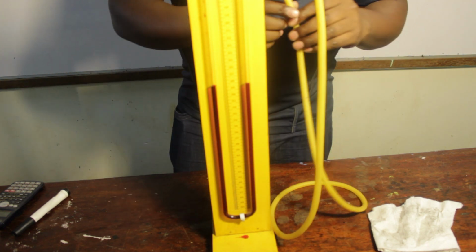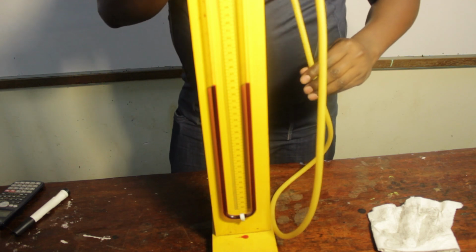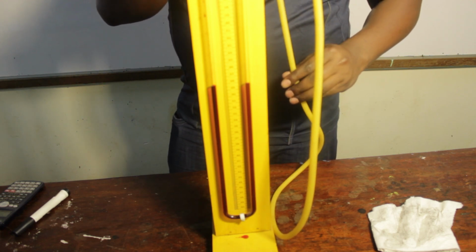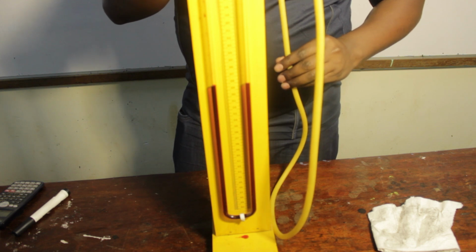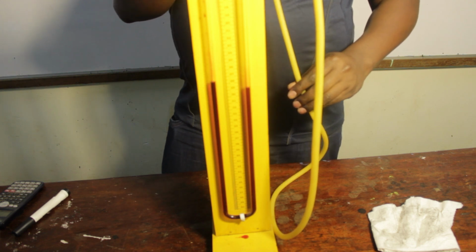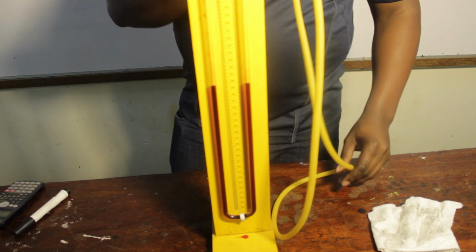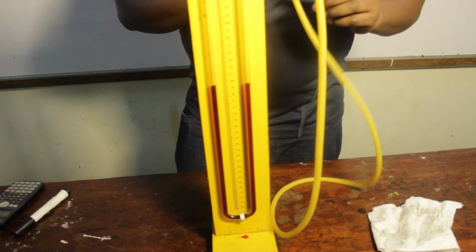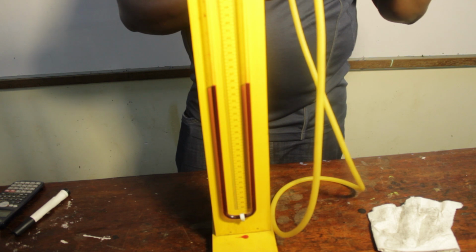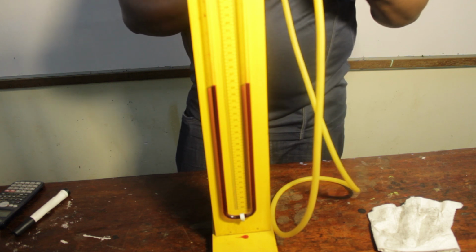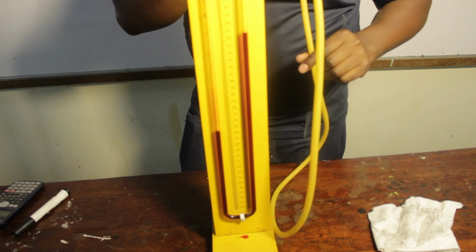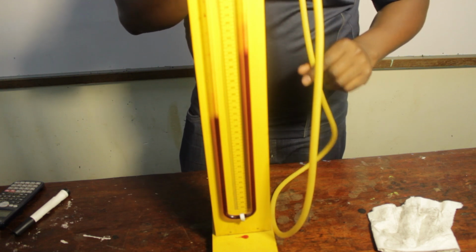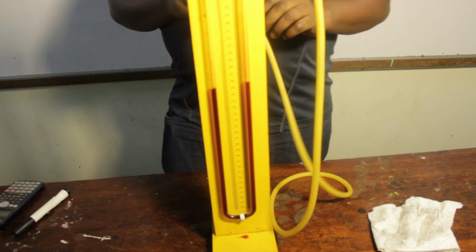So I'm going to blow again, showing that the gas pressure is higher than atmospheric pressure. This is the case. Okay, in this other case, I'm going to suck, showing that atmospheric pressure is now higher than the gas pressure. So those are the two differences.